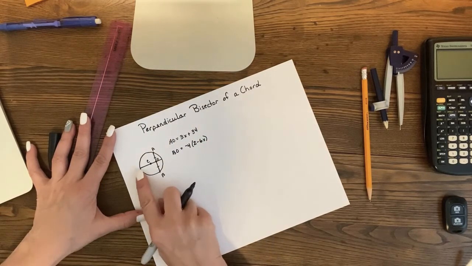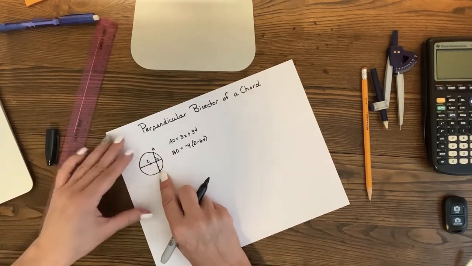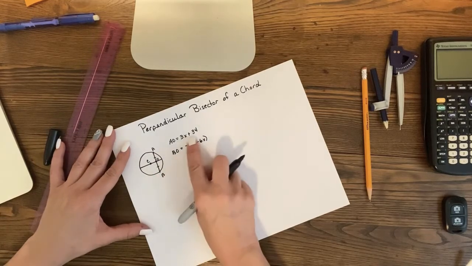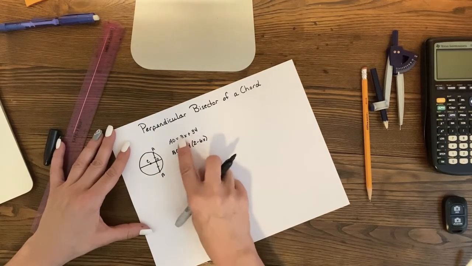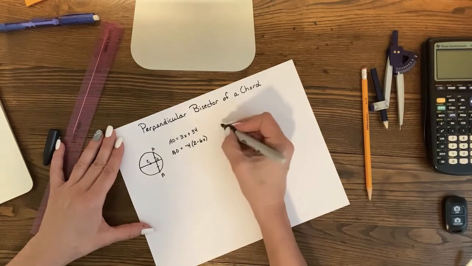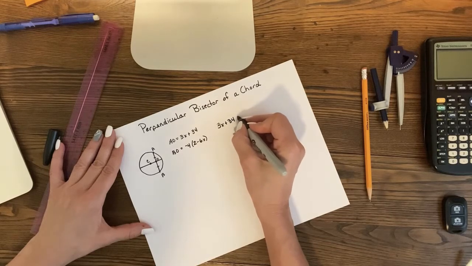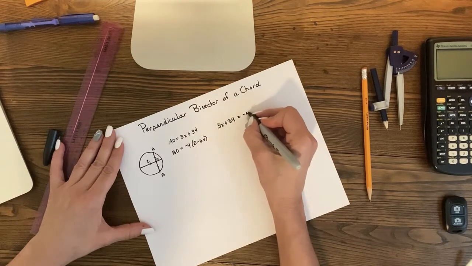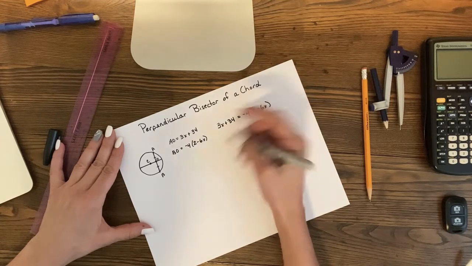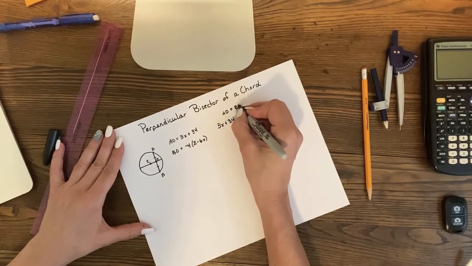Well, since this chord bisects, we know that these two line segments are going to be equal to each other. That means we can set these two expressions equal to each other to solve for x. So I would set up 3x plus 34 equals negative 4 times 2 minus 6x. And again, this is because AO is equal to BO.